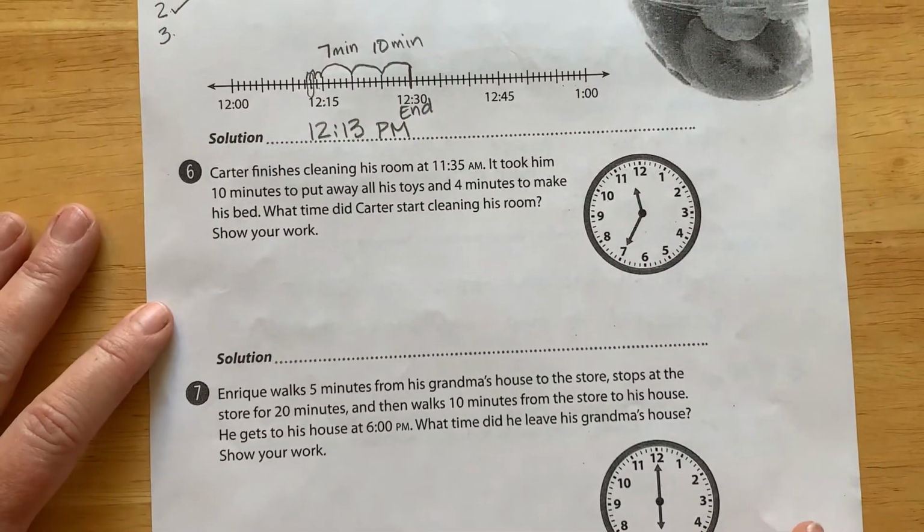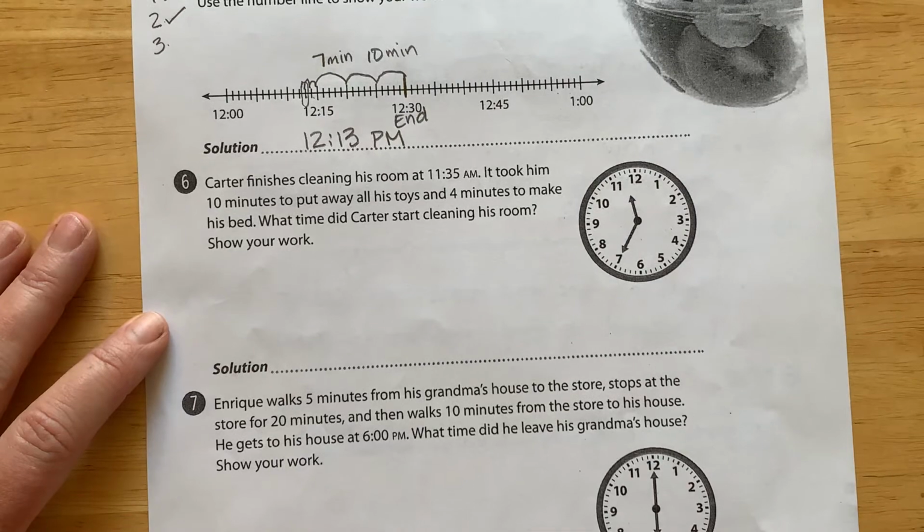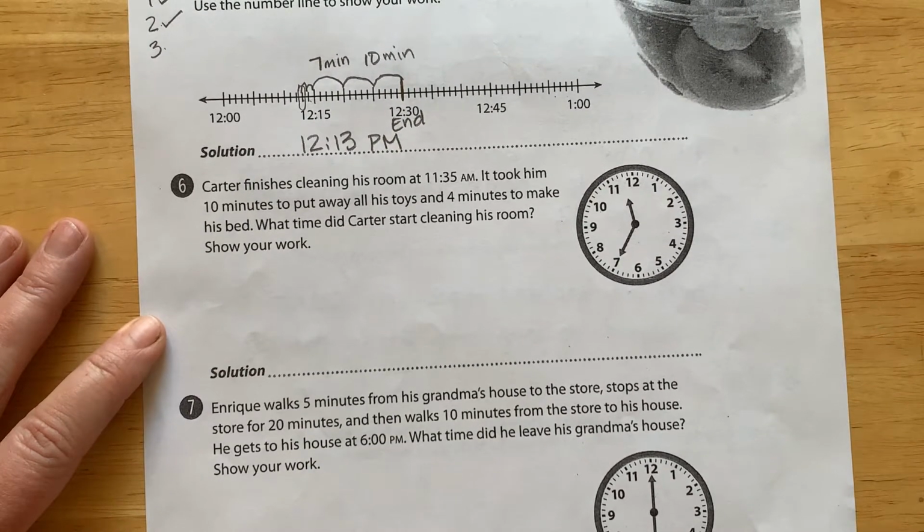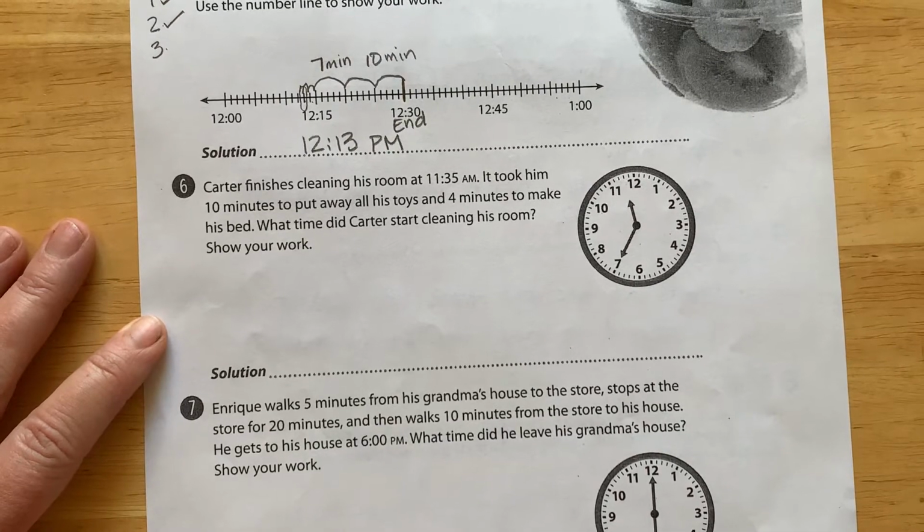Okay, take a minute to do number 6 and 7 on your own. Go ahead and give them a try. Pause the video, and when you're done, go ahead and restart, and we'll go over the answers.